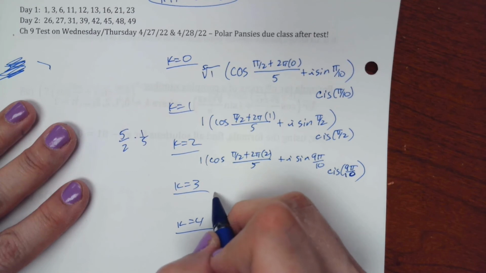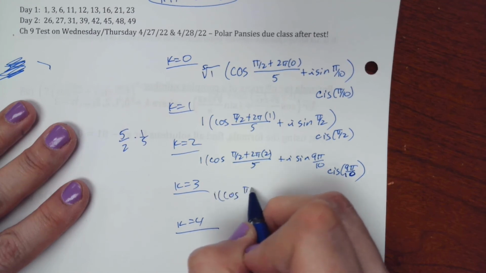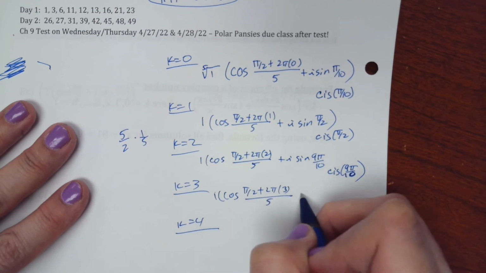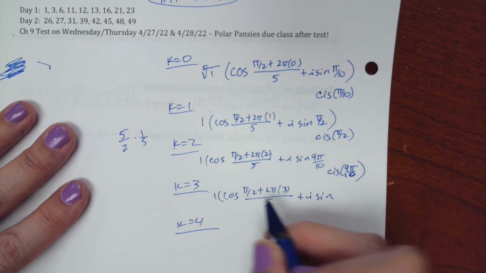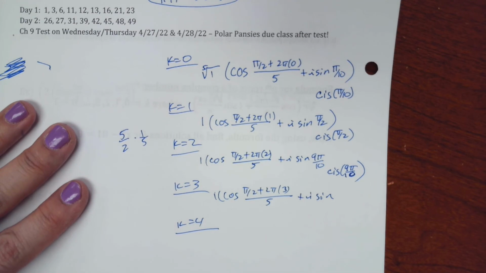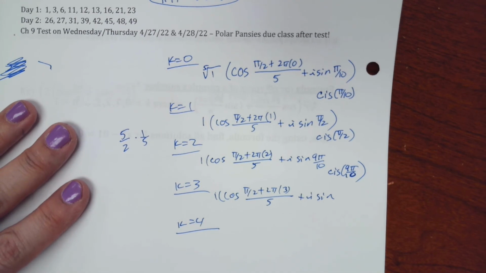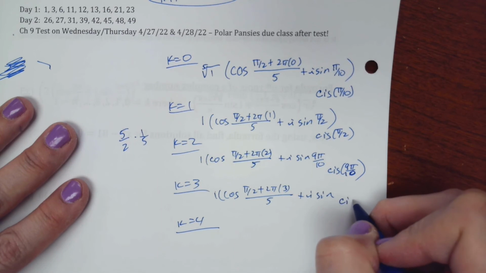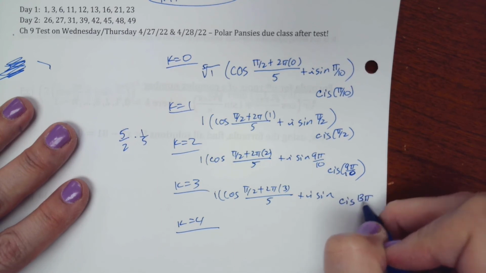All right, here, 1 cosine pi over 2 plus 2 pi, k is now 3, over 5. All right, so 1/2 plus 6, so that's 6.5, that's 13 over 2. So 13 over 2 divided by 5, so it's 13 over 10. So cosine plus i sine of 13 pi over 10.